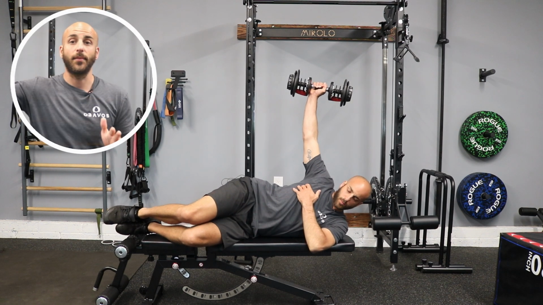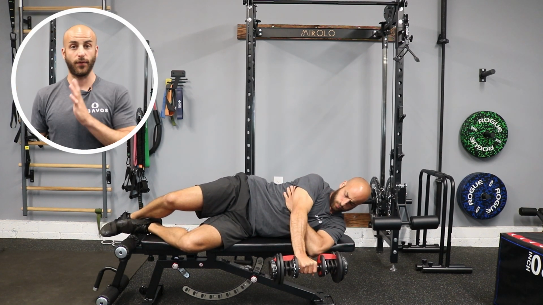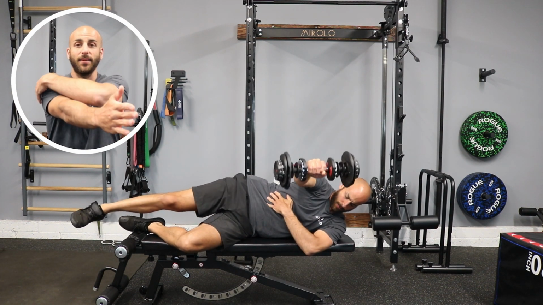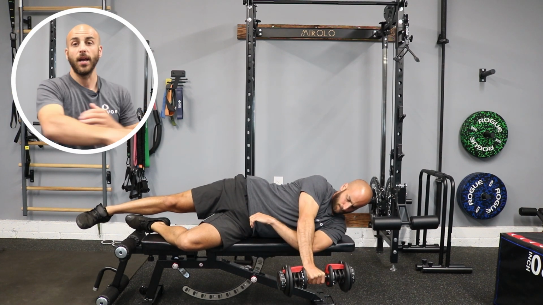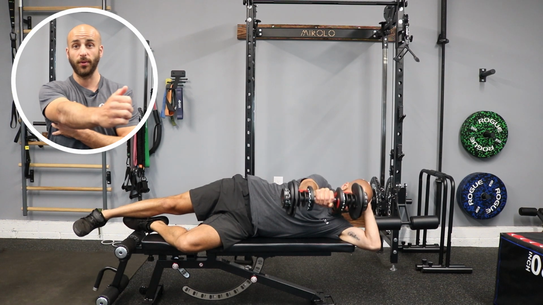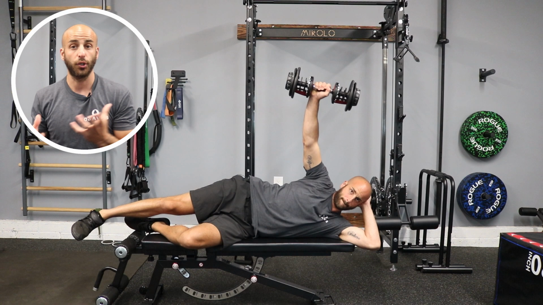So I'm on my side and I'm using the weight to slowly control my arm down past my midline. So imagine if you're looking at me on the side, I'm passing my arm like this and I'm not letting my shoulder blade come all the way through the ride. You want to try to keep it pinned down, as you could tell, and I'm just moving through here, working all of this side eccentrically. You'll feel your shoulder burning.